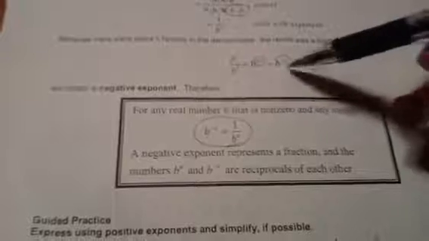If we use the quotient rule, we can see that 3 minus 5, right here, gives you negative 2. We can rewrite this as 1 over b squared. Be very careful that, right here, you rewrite that as positive. When this is negative, and we rewrite it, then it has to become positive.